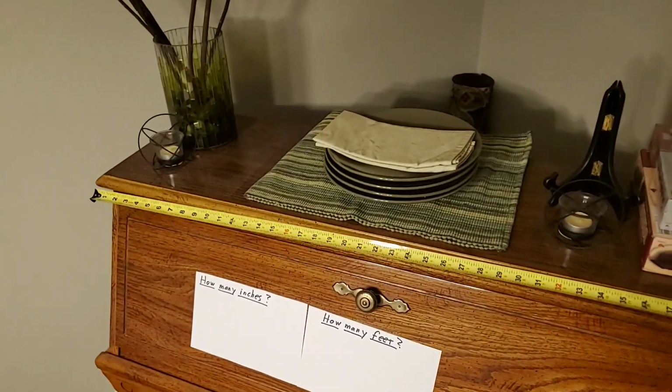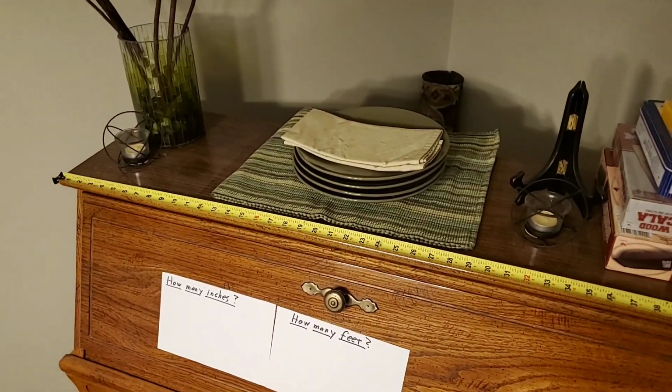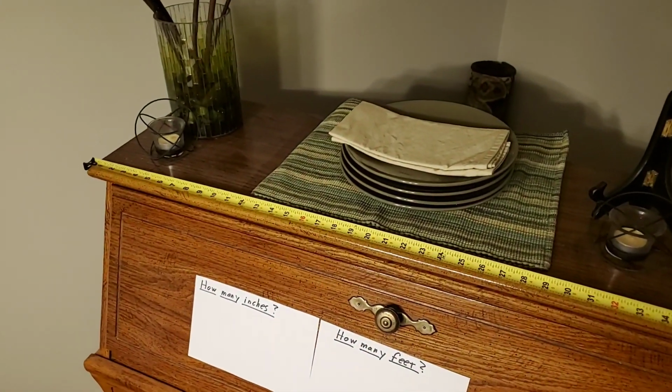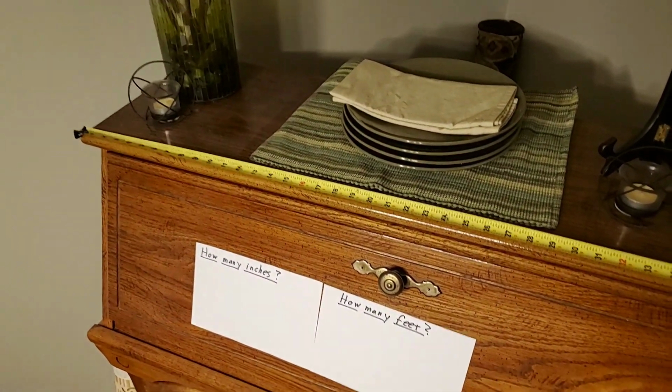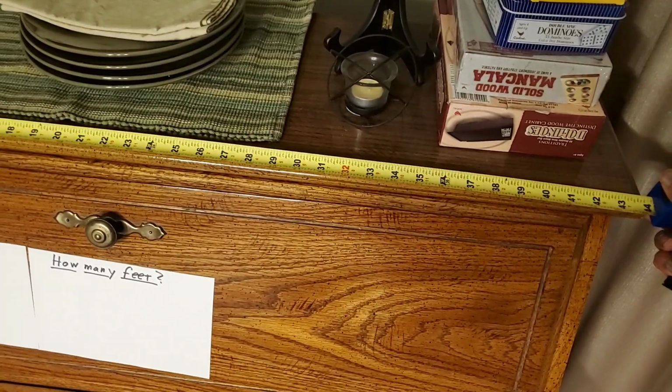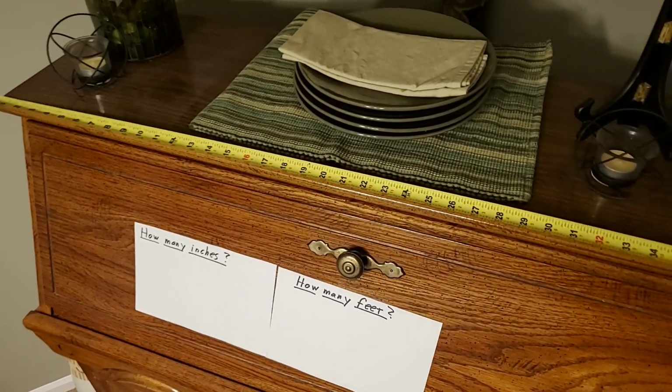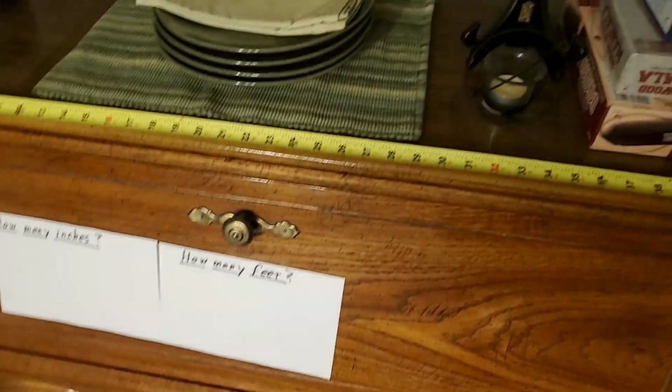Give me a minute. There we go. Okay, so as you see, I am measuring it from one end to the other. I'm going to measure it in inches. If I look at these big black numbers, those are inches on our tape measure. So let's see where it stops, and that will tell us how many inches long it is.